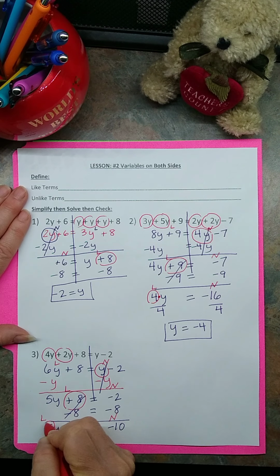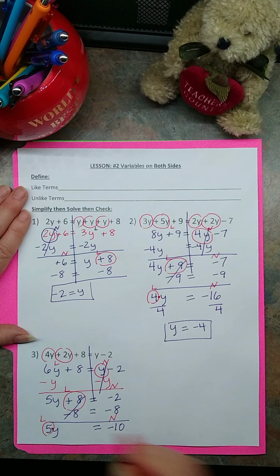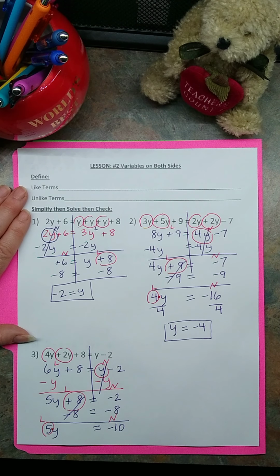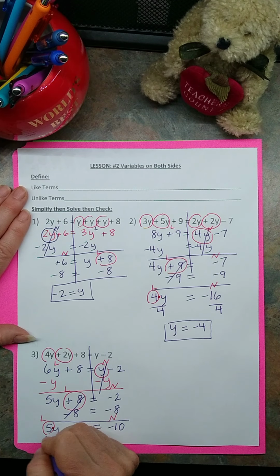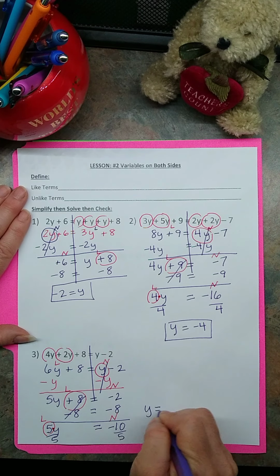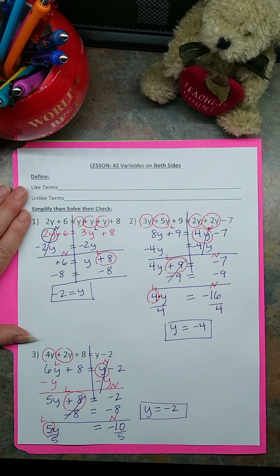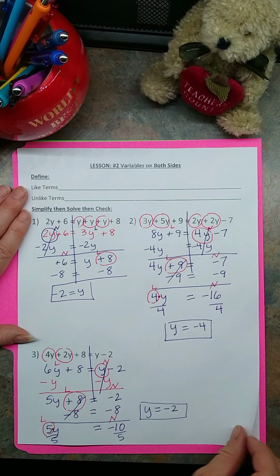That 5 is on the wrong side. The operation between 5 and y, it's times. What's your opposite operation of multiplication? Division. Divide both sides by 5, and you get y is equal to negative 2. Okay, turn the page.